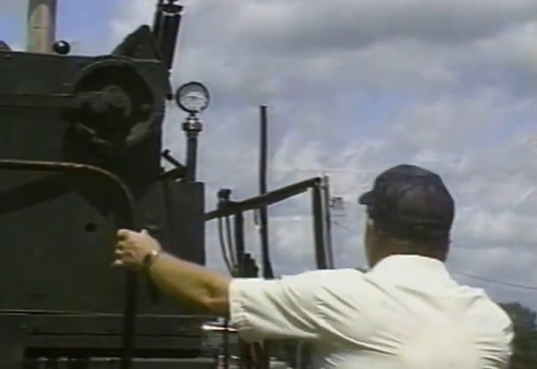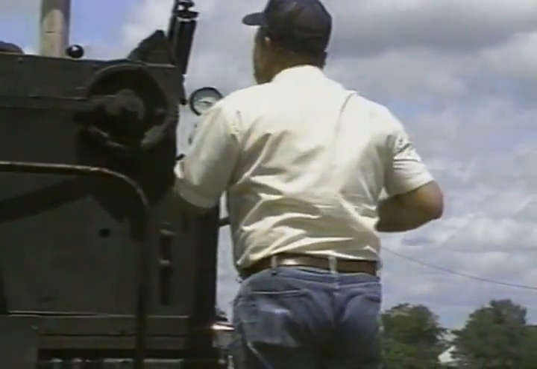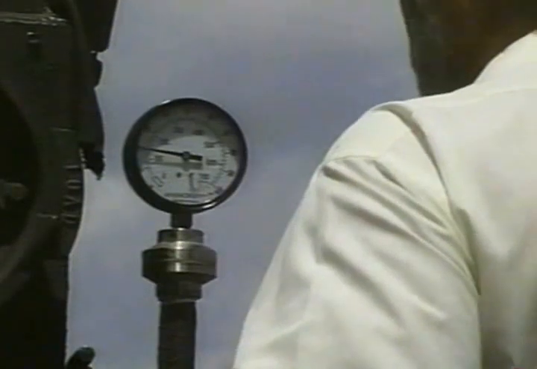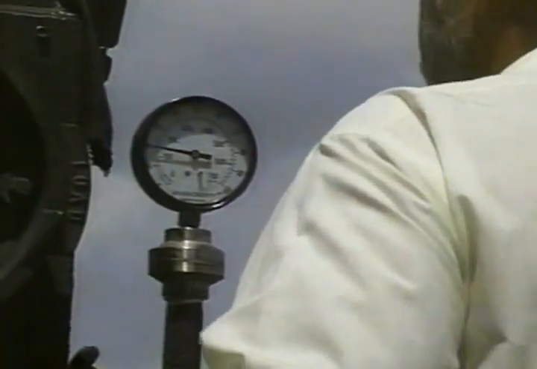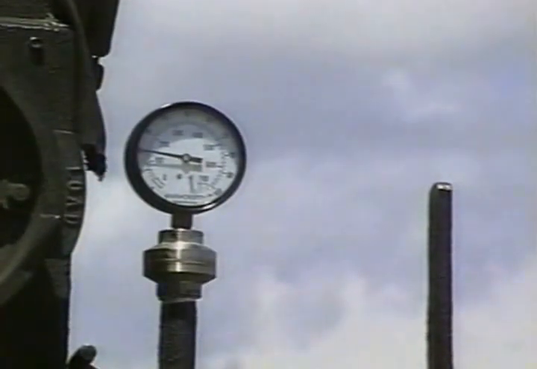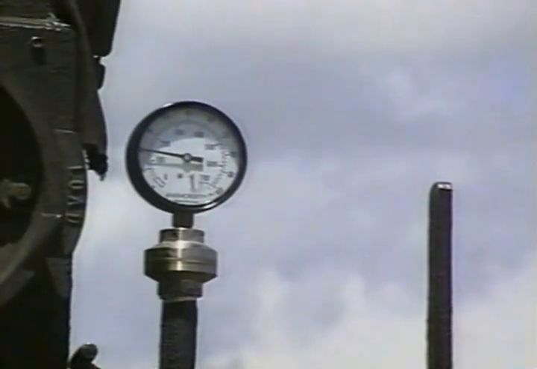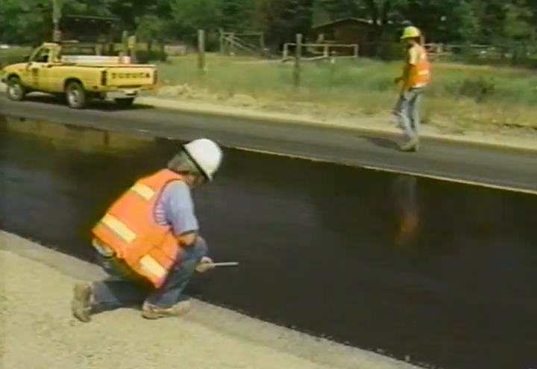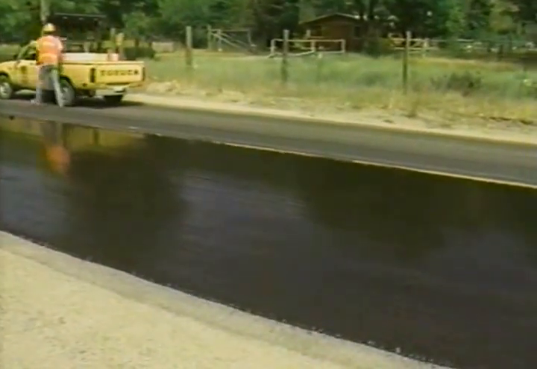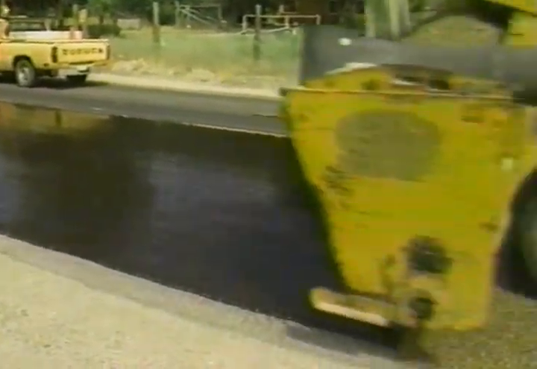The distributor's application pressure is also important to proper coverage. The pressure must be correct and constant. For emulsions, a pressure that is too high, above 206 kilopascals, will cause the emulsion to break on contact with the surface. The proper rate of application is equally important, but we'll look at that later. Now, though, let's look at chip spreaders.